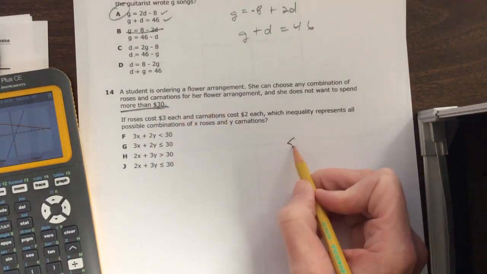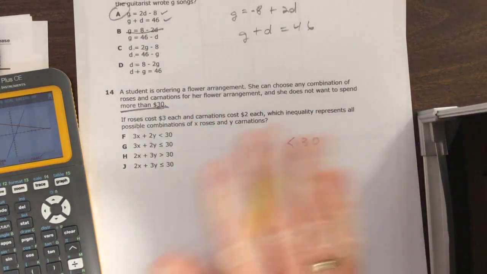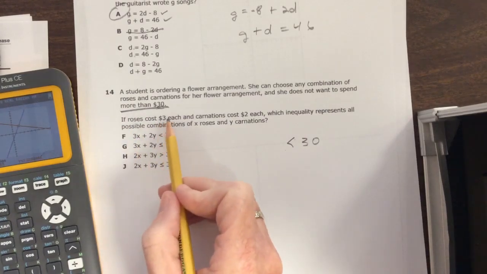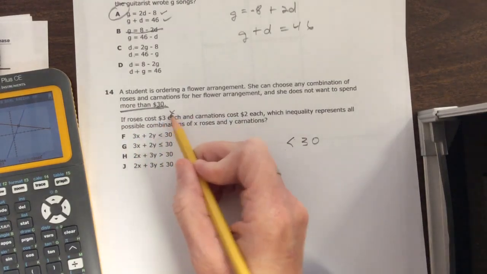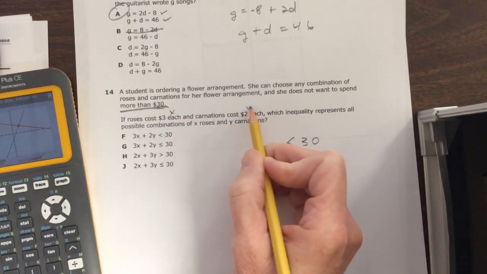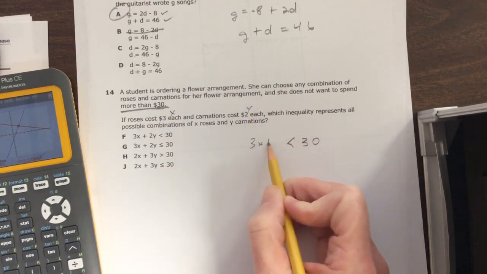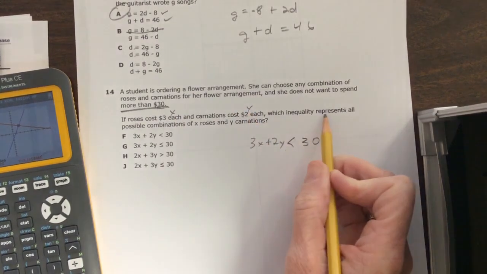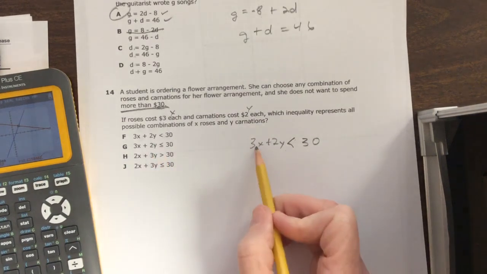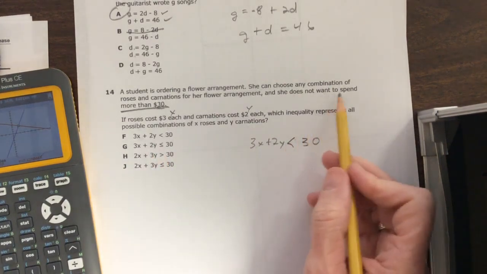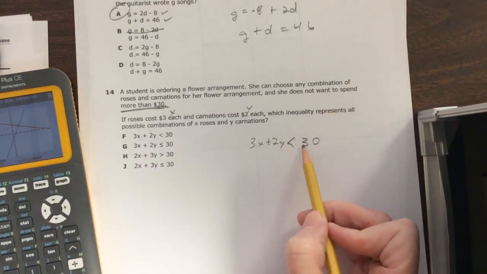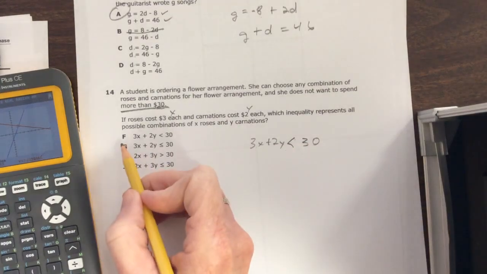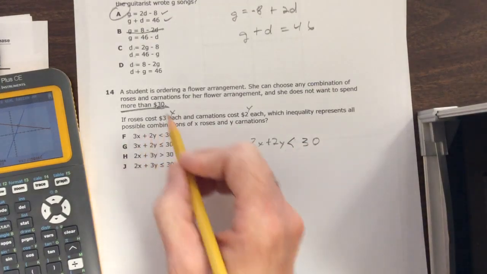If the roses are 3 each, and the carnations are 2 each, so we have 3x plus 2y. Which inequality represents that? 3x plus 2y is less than 30.